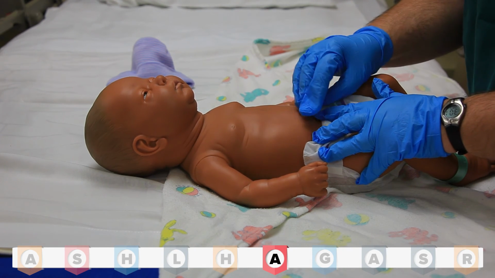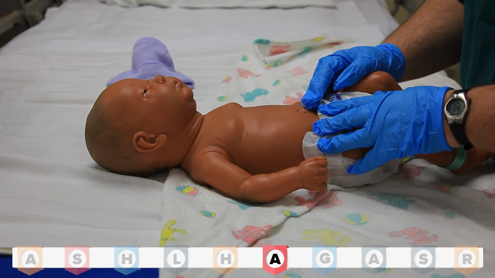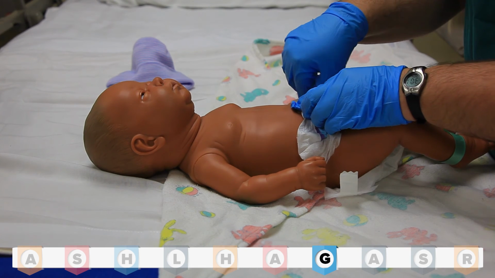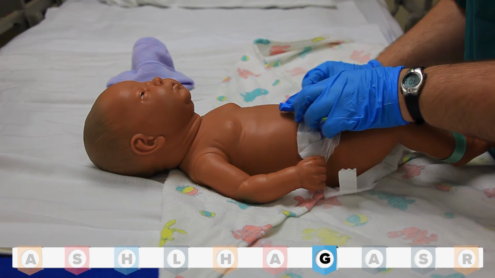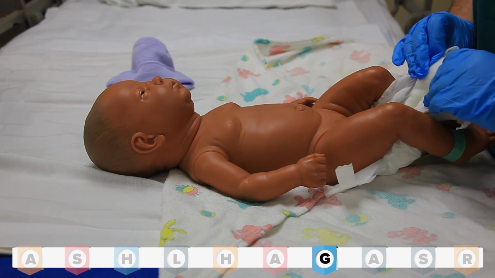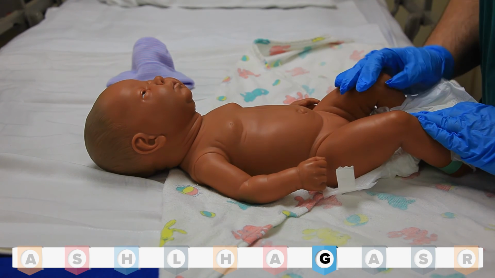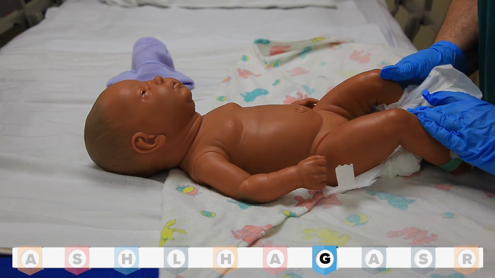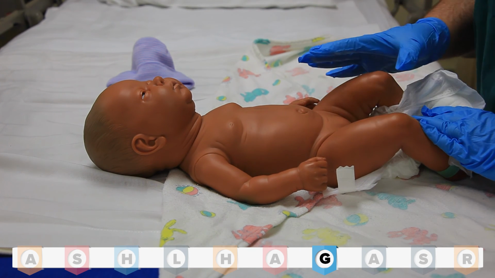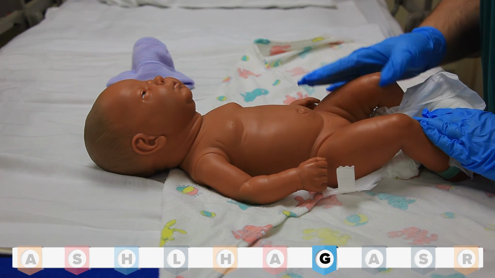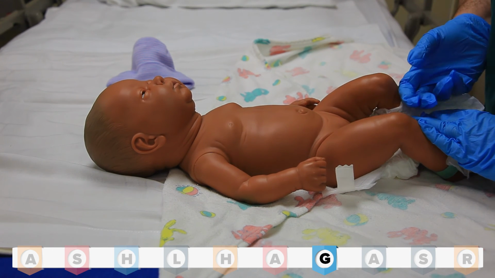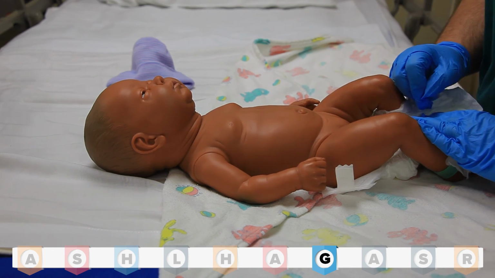So while wearing gloves, we make sure that we identify that the sex that is identified on the newborn's chart matches what we see in the diaper. If we have a boy, what we want to do is visualize the urinary meatus to make sure that the meatus is at the tip of the penis and we do not have any hypospadias, which would be where the meatus is deviated off to the side or underneath the tip of the penis.